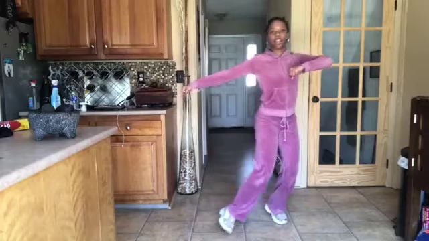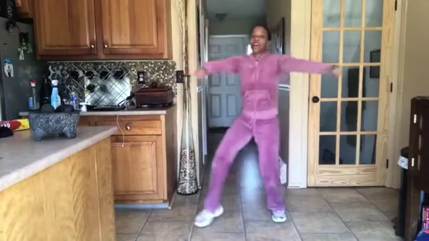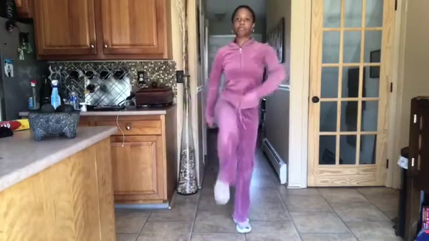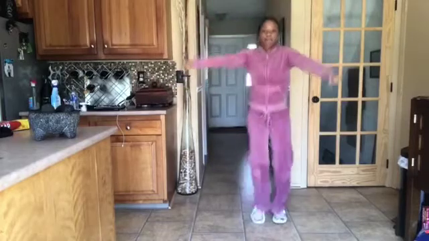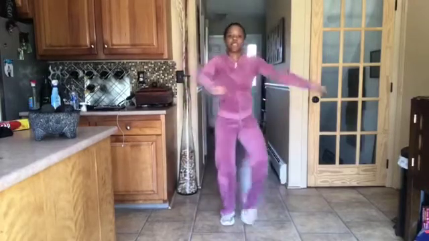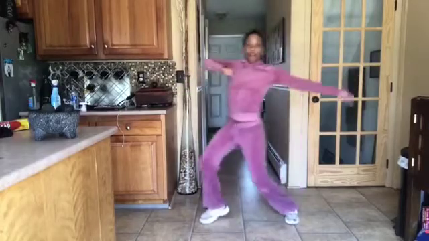Once we do both sides, we're going to do a little slide, pop it up, and other side, pop it up. So all together, that sequence looks like out, up, down, slide, up, up. Again, just like that, we have out, up, down, we slide to the left, slide to the right. Great. Now let's do it from the top.